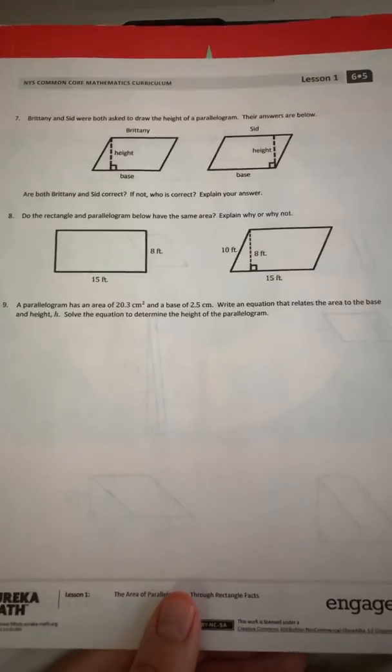Lesson 1 does have a backside, you guys. Remember, it does have a backside. Just to let you know, homework does have a backside. And we're working again on module 5.